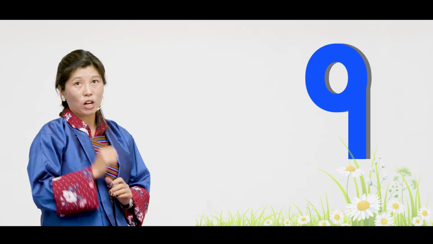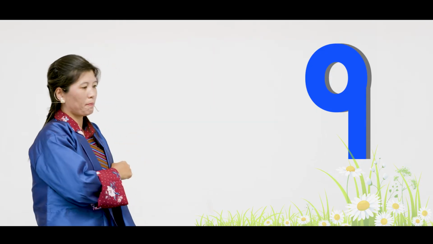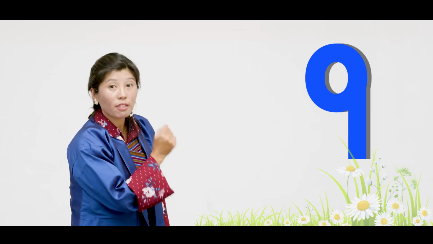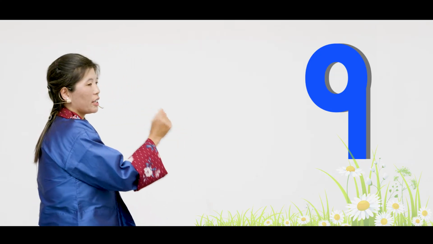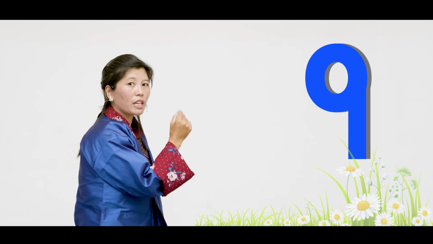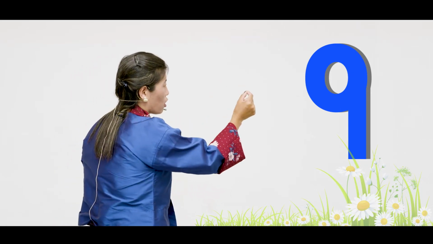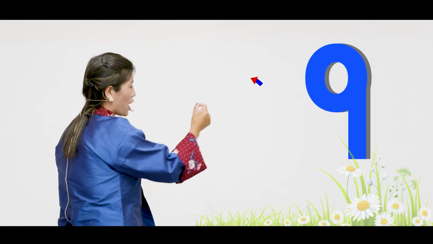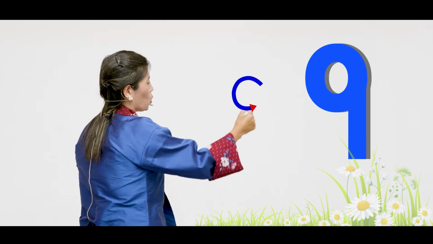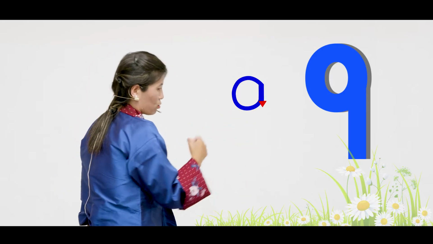Good. Now, writing number 9 will be very easy for you since you know how to write number 8. Now look at this number 9. Now look at how we write number 9. See, writing number 9 is very easy now. Follow from here, come round, go up and straight down.